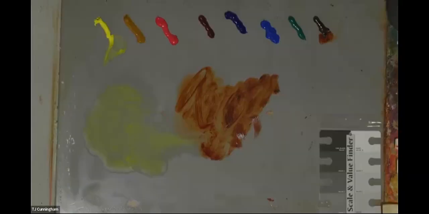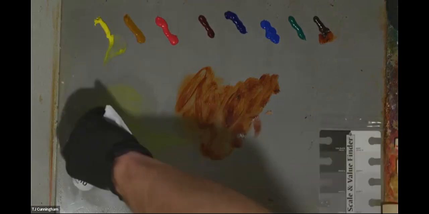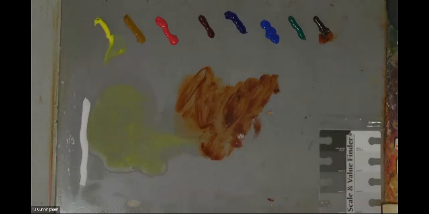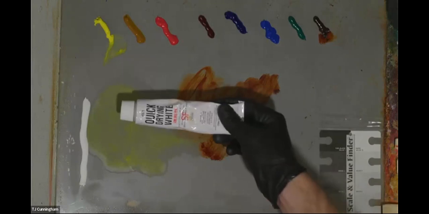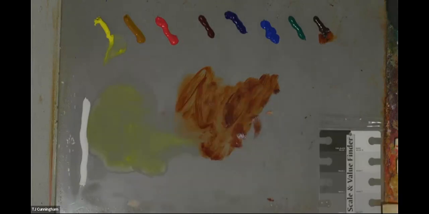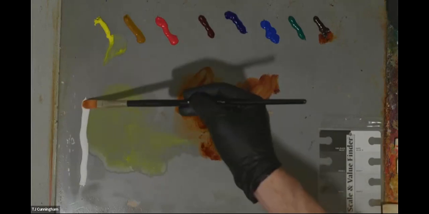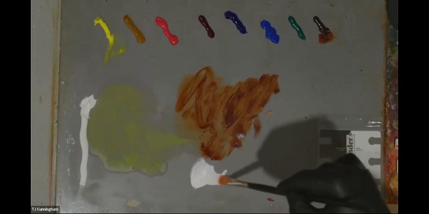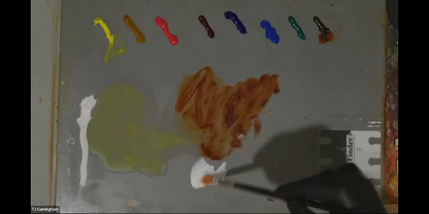Onto the palette. And I haven't squeezed out my titanium yet, because I use quick drying titanium and it would be dry by now. So it's not worth it. I'm going to stick with my number 6 brush. And here we go for the lightest light.